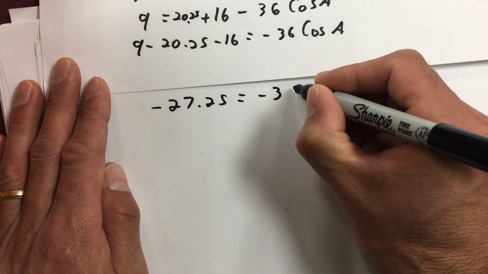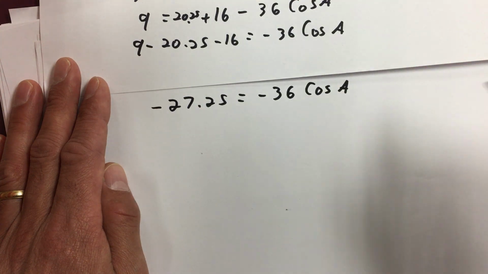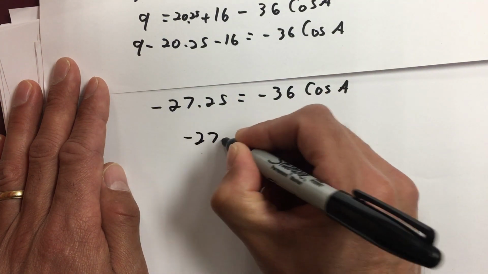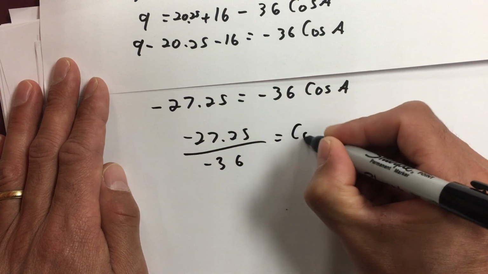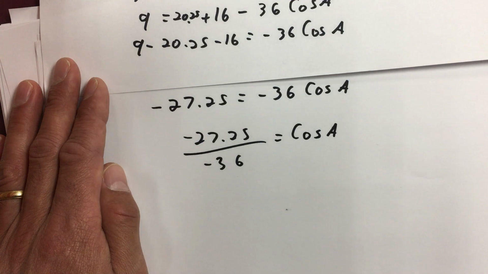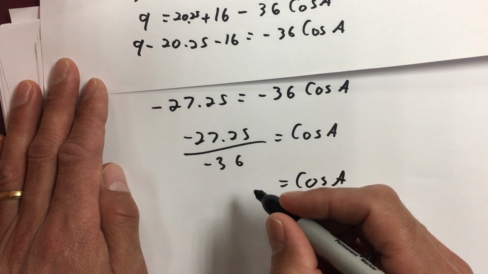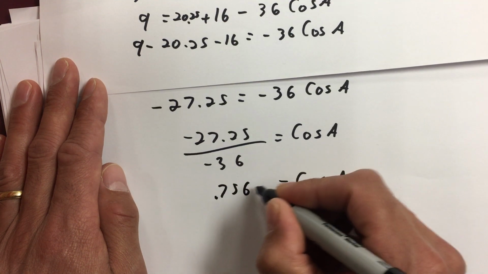That's equal to negative 36 times the cosine of A. I'm now going to divide both sides by negative 36. So that gives me the cosine of A is 0.7569.